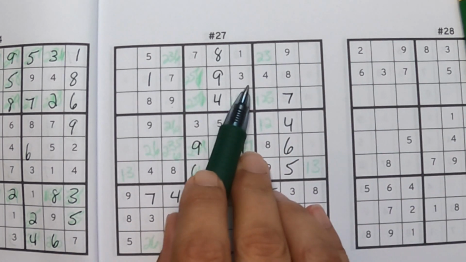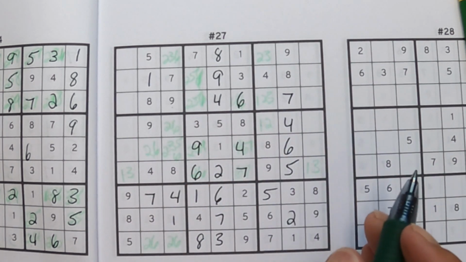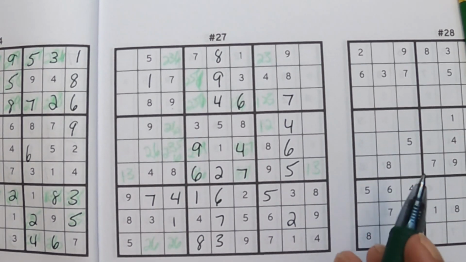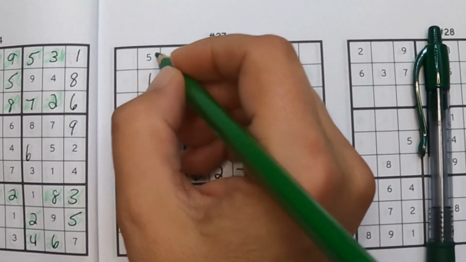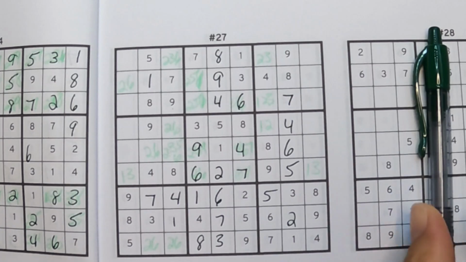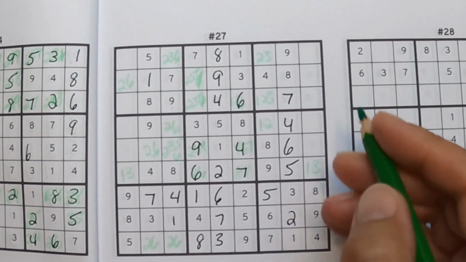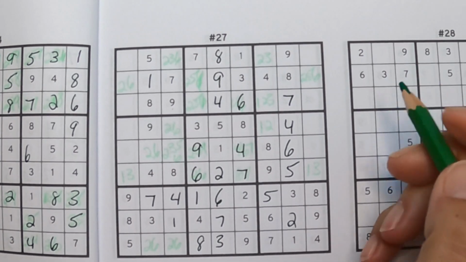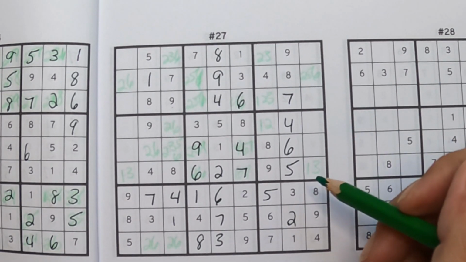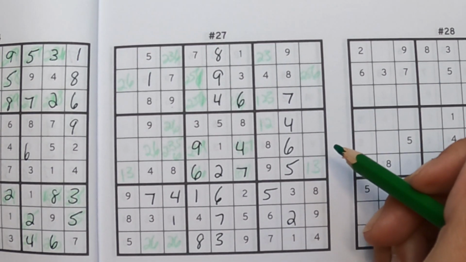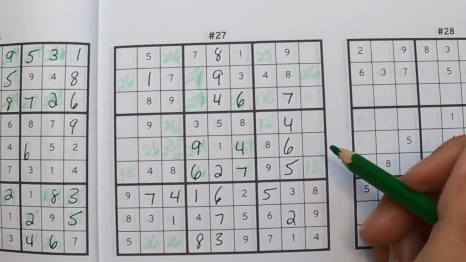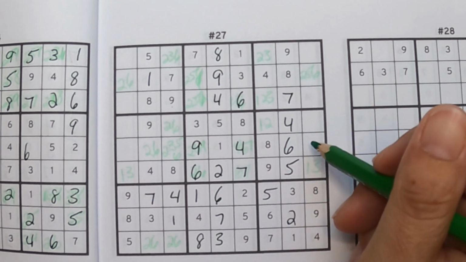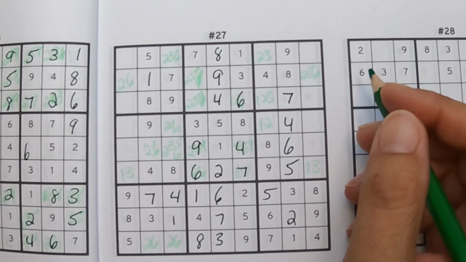For this row, we're missing 2, 5, and 6. 5 here, so 2, 6. No help here. 2, 5, 6. For this box, we're missing 1, 2, 3, and 7.